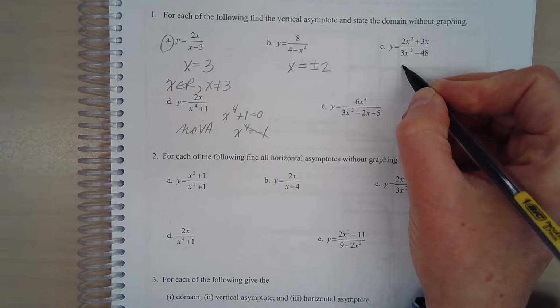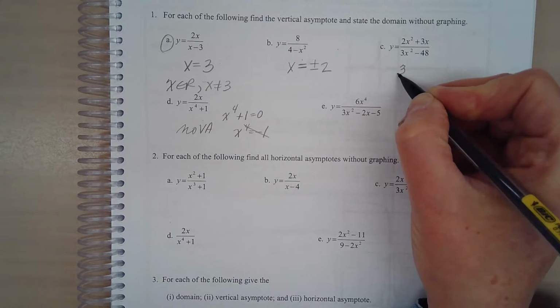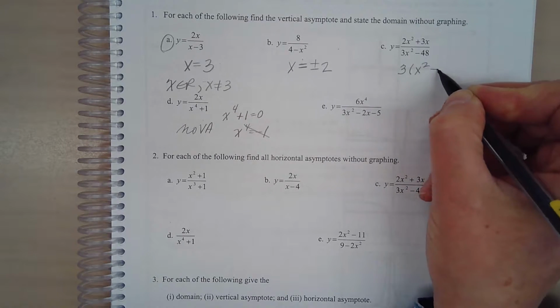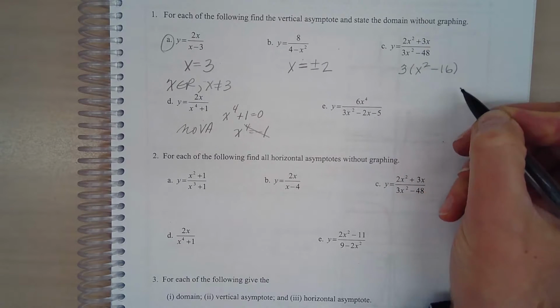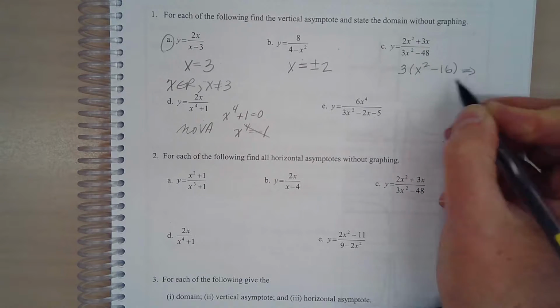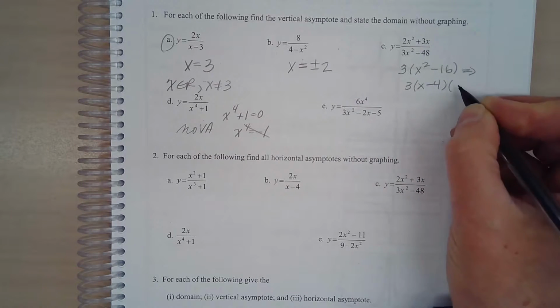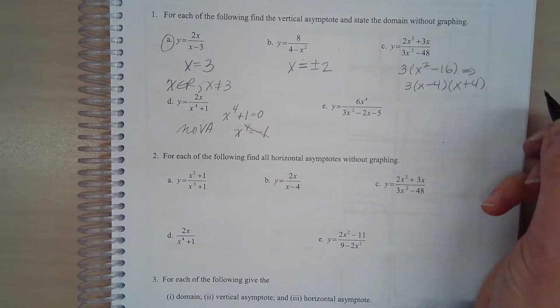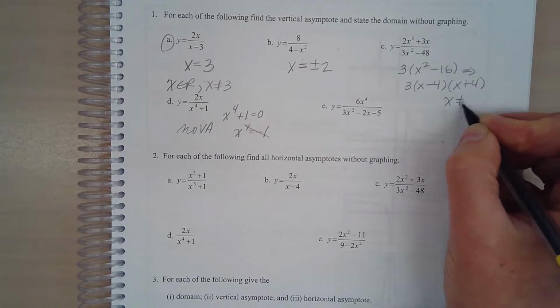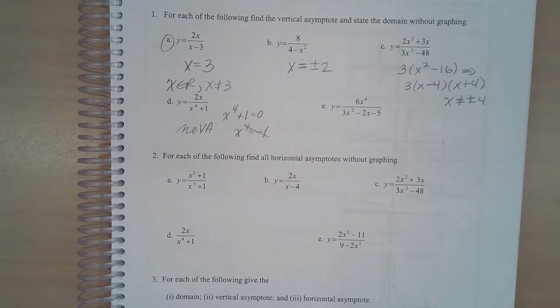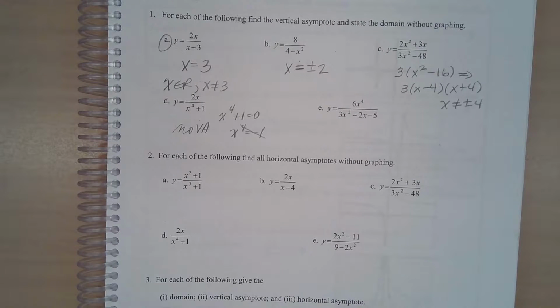Sorry? Yeah, I would pull the factor of 3 out. It just makes things easier, right? 3 is a factor, but it doesn't affect any of the horizontal or vertical asymptotes, or the vertical asymptotes, I mean, so then x can't equal plus or minus 4, right? Okay, so that's pretty straightforward.